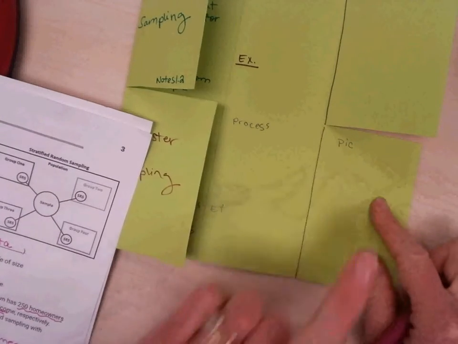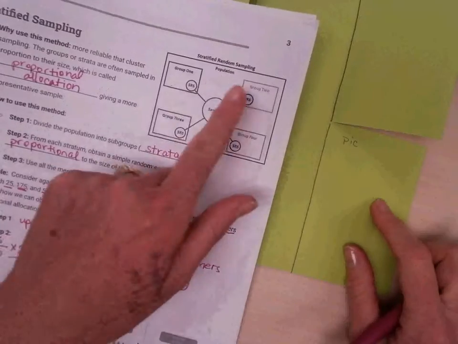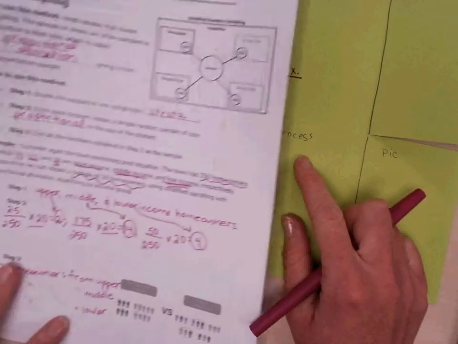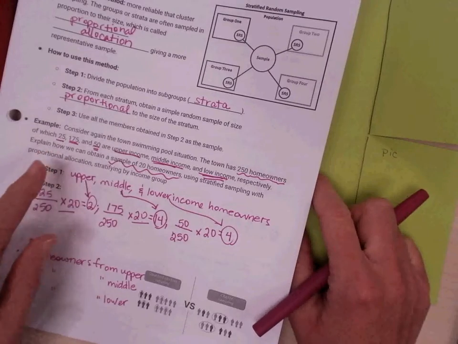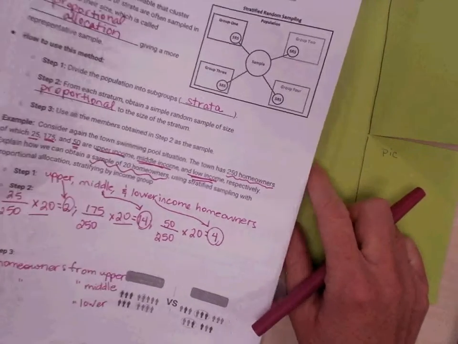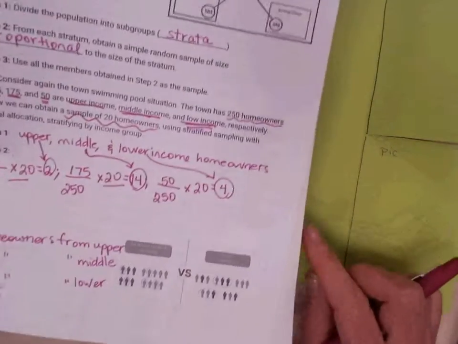So again, create a picture. This is a great one. You can just reference that. And then the process, we've got the 3 steps. You can summarize those here.